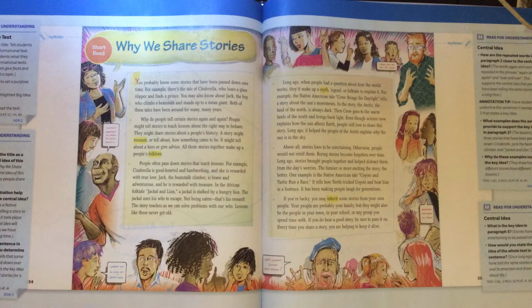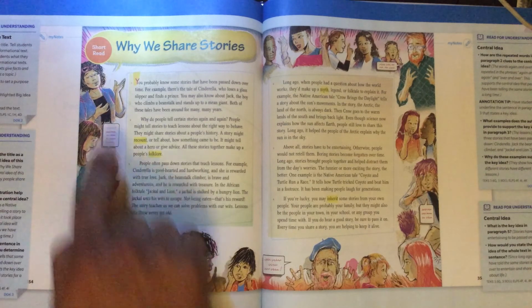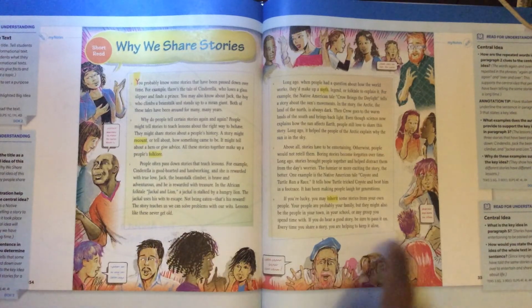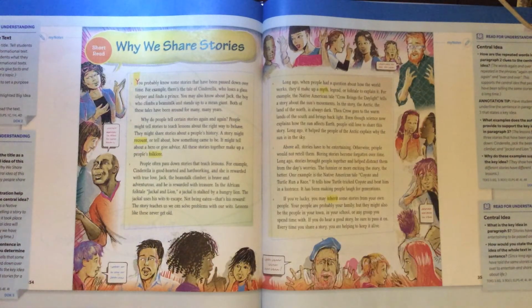How do illustrations help you understand the central idea? Ask them to look at all the illustrations around it and ask them how the illustration helps them understand the central idea. A possible answer: the illustration shows Native American storytellers telling a story to the group. It looks like it took place long ago.